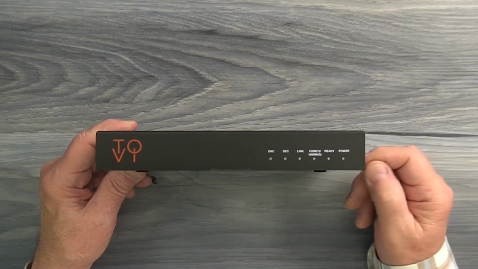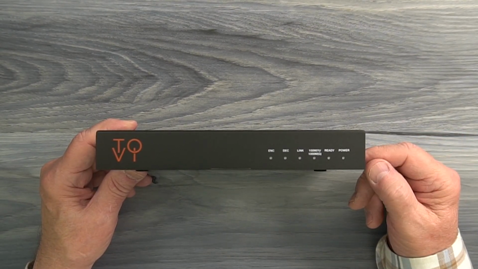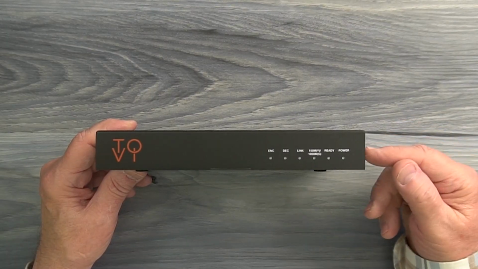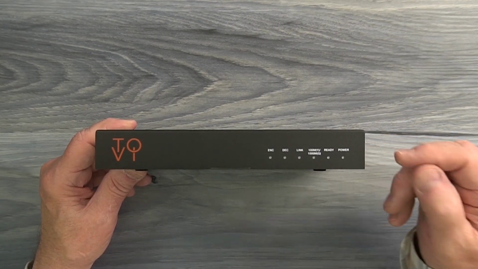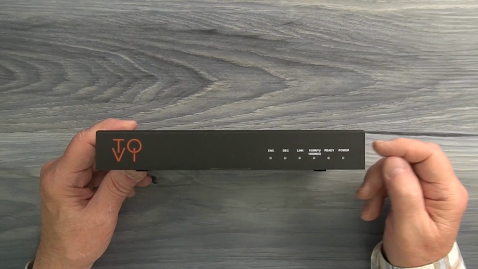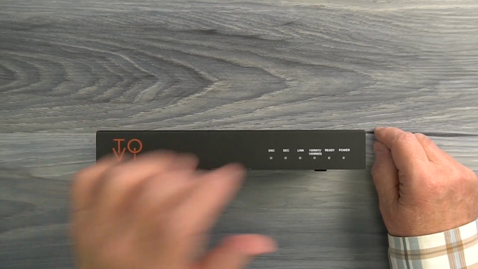And finally, to the right of that is a power indicator. When you add power to the module, it starts an internal power on self-test where it checks the electronics, and once it passes that test, it'll light the power LED, letting you know the module's ready to use.